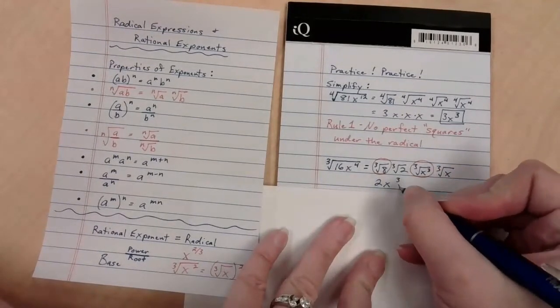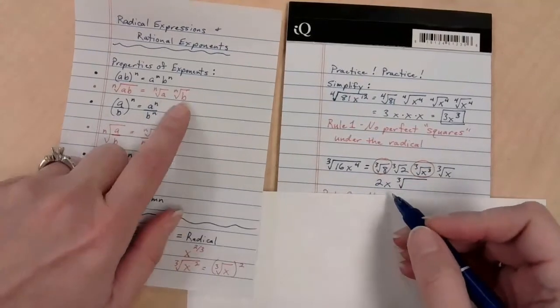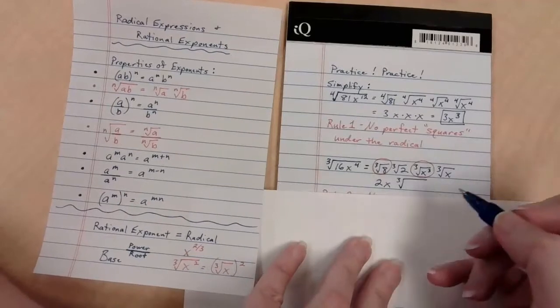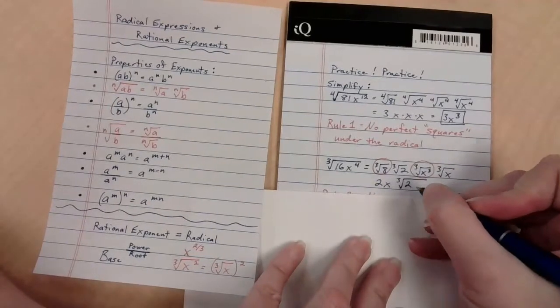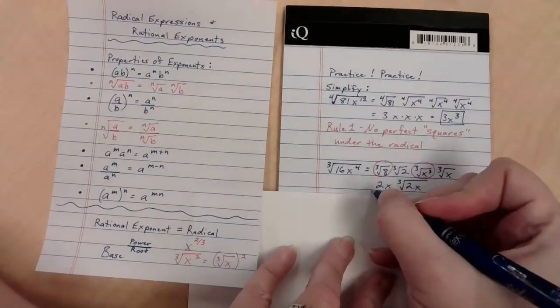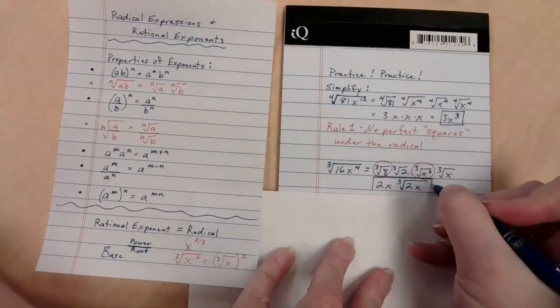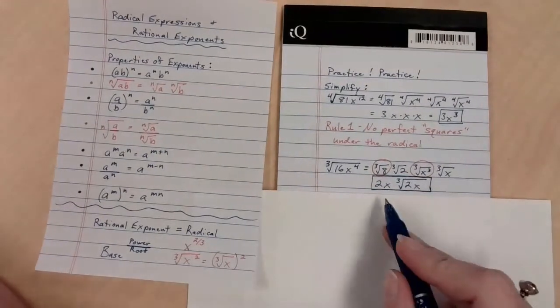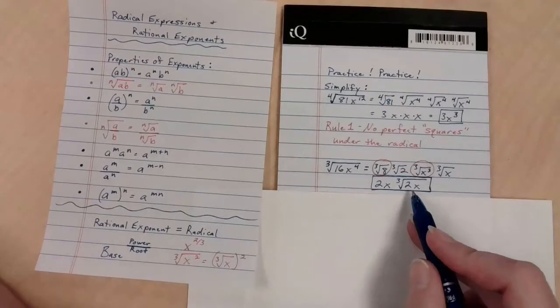I'm going to simply put them back together again. Again, I've got the two separate factors. I'm combining them back into one. And what is stuck under that radical? What could I not get free? There's a 2 stuck there, and there's an x stuck there. That's it. That's the best that I can do to simplify this using my rules for simplifying radicals. So 2x times the cube root of 2x.